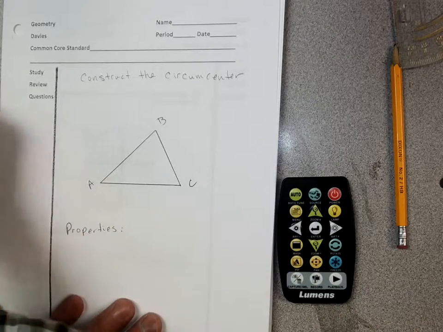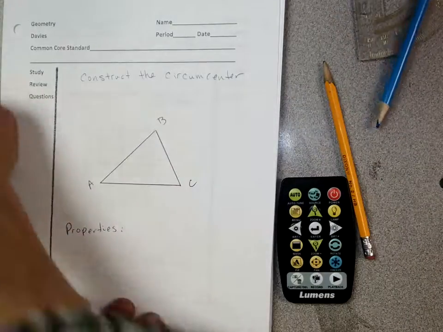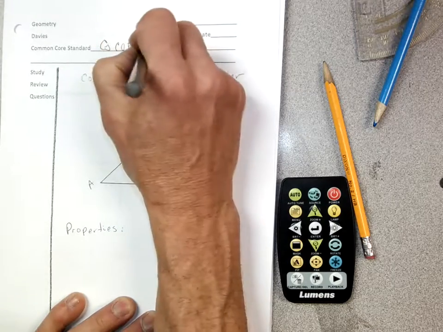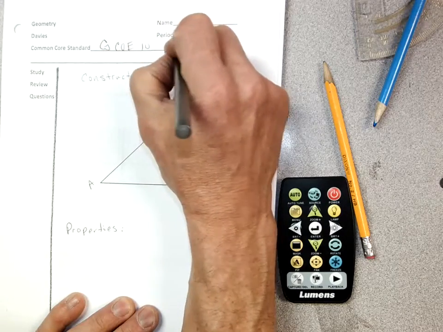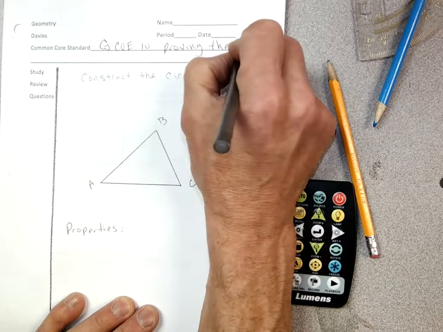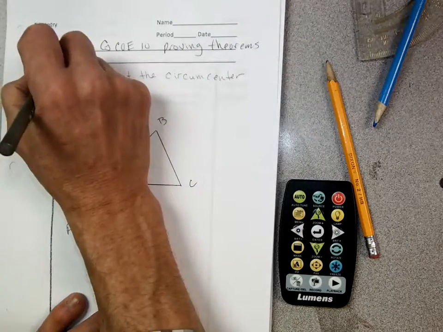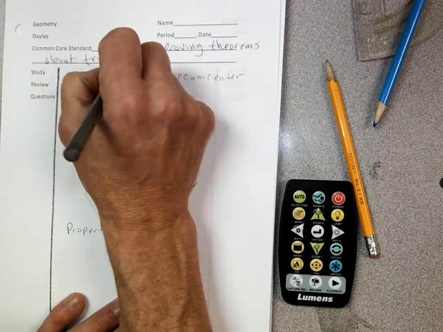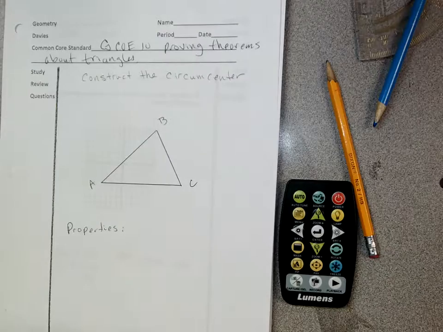So it does have a common core. Common core really is G for geometry, CO for congruence, 10, and it is proving theorems about triangles, okay? That's our common core. G for geometry, CO for congruence, 10, proving theorems about triangles.